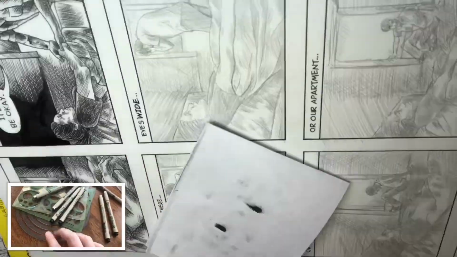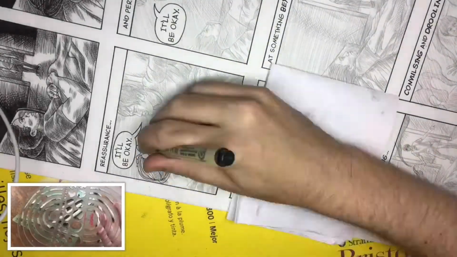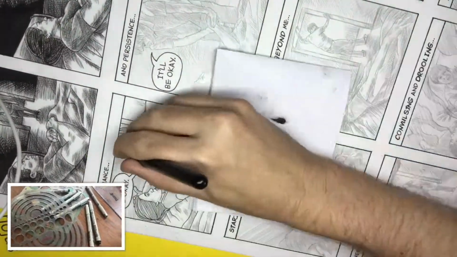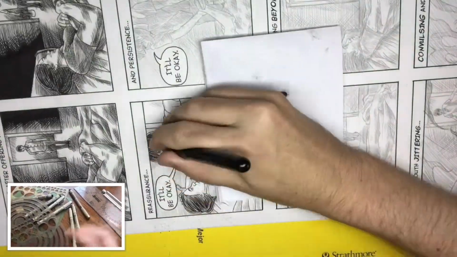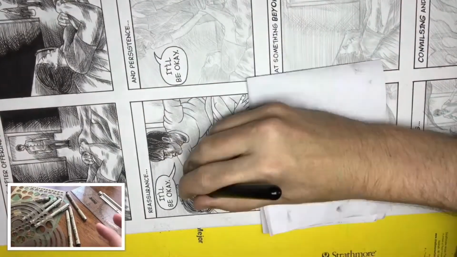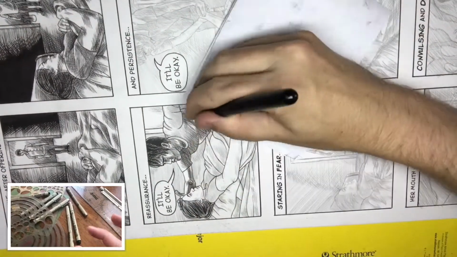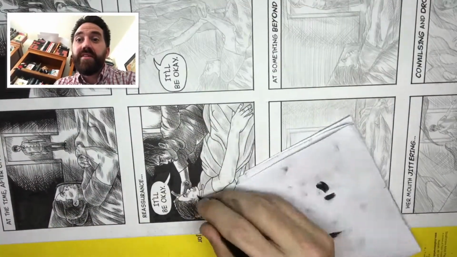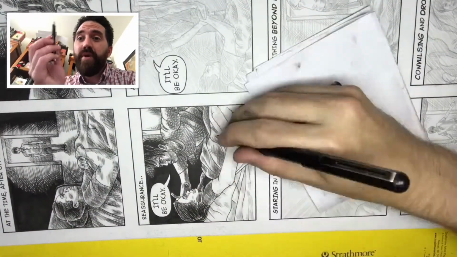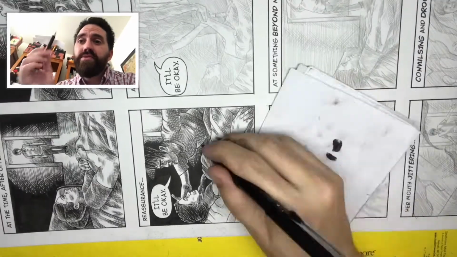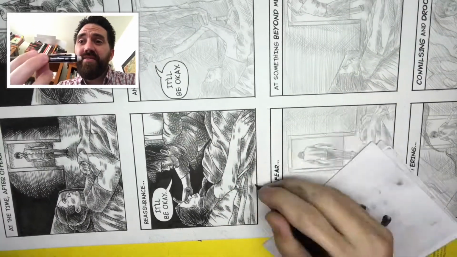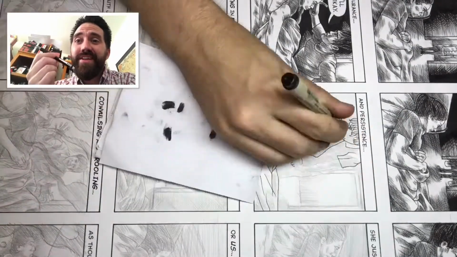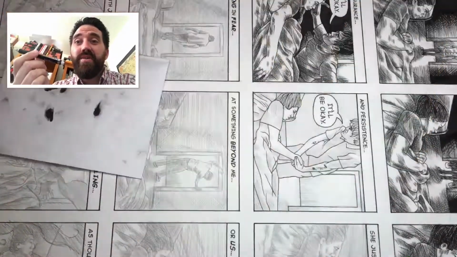I also use a lot of circle templates. This one in particular I find really advantageous for making nice smooth circular motions, and those are the tools that I use to get to that initial type and panel border stage. So now that I have the panel borders and the type worked out, I get to the fun part, which is drawing. What I use for drawing is a good old trusty mechanical pencil, and then I also use an eraser.